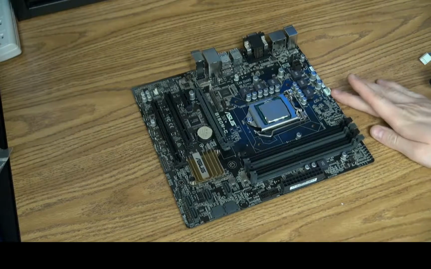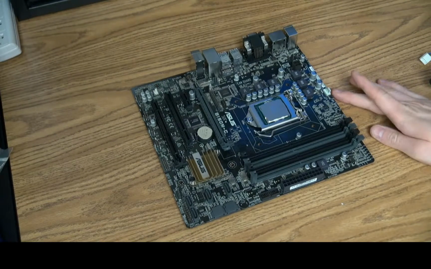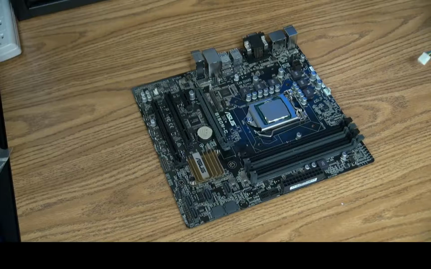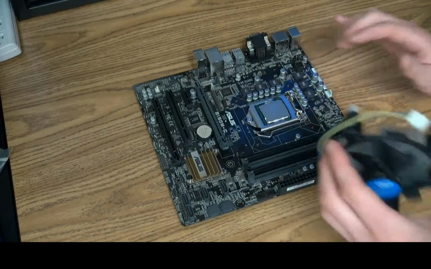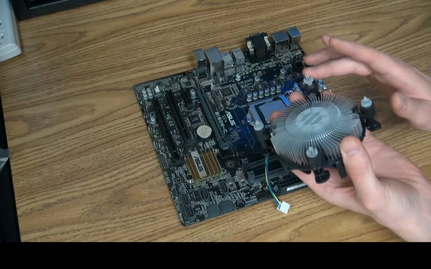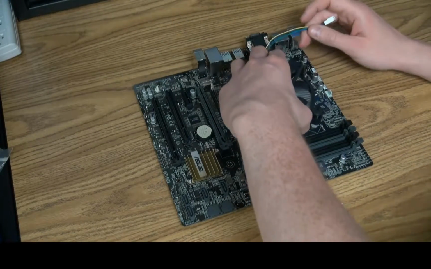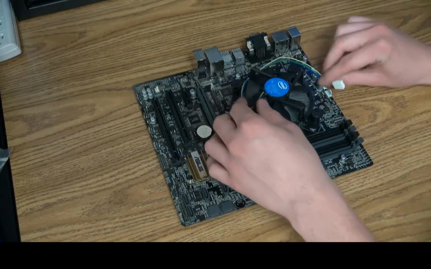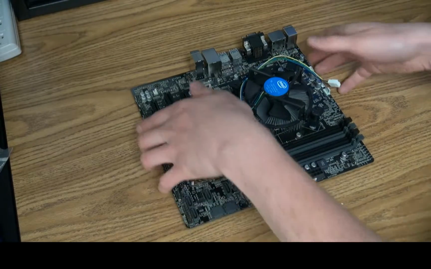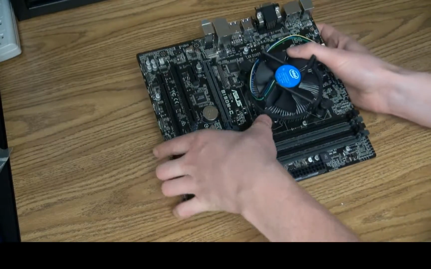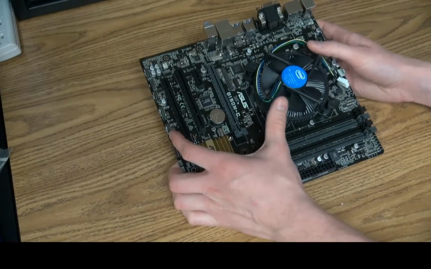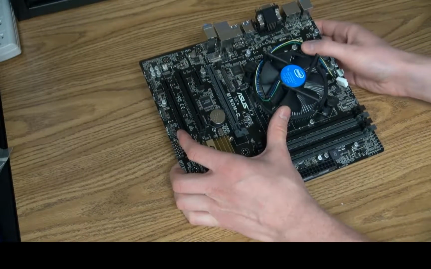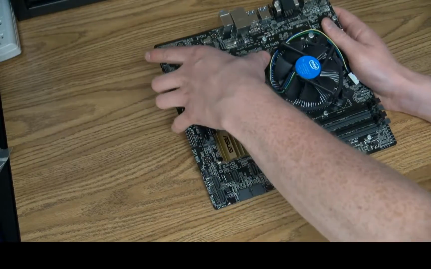Alright, so over here we have what's called the fan header. This is how our fan gets power. There are 4 holes, and they just correspond with these little pins. So go ahead and put that just right there. That should reach the fan header fine. And we're just going to push these into place. It locks in. It's recommended to do a crisscross pattern to apply even pressure.